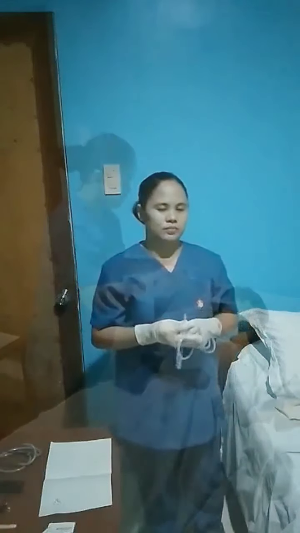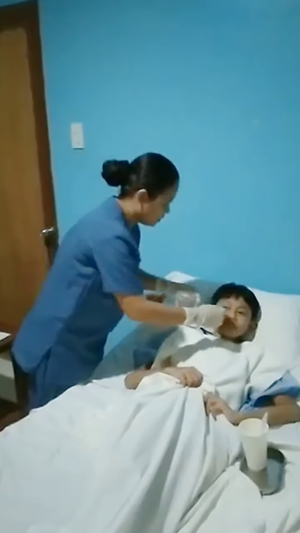After putting on our gloves, the next thing to do is to determine how far the tube is going, or to measure the length of our nasogastric tube. And that is by measuring the tip of the nose to the tip of the earlobe and also connecting it to the xiphoid process. That will help us approximate the desired distance of our tube.